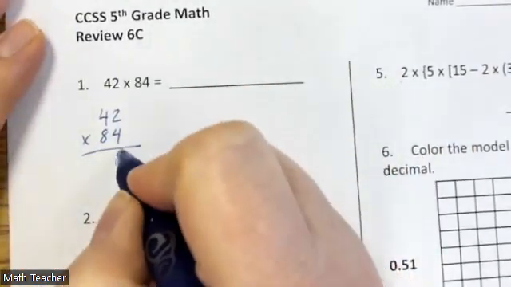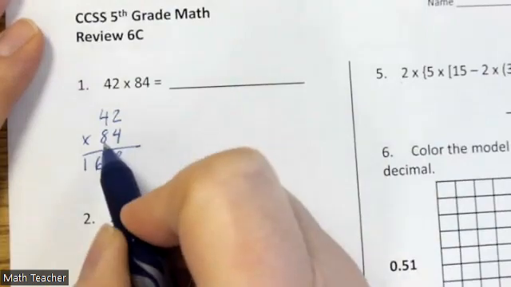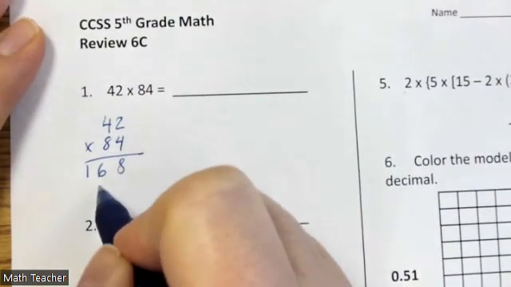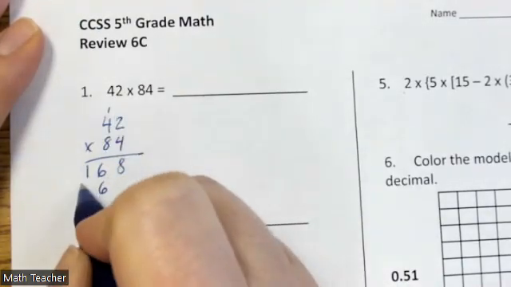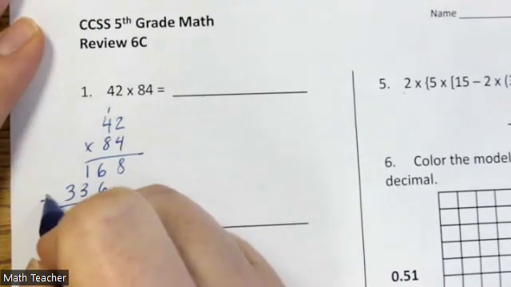4 times 2 is 8. 4 times 4 is 16. Moving over to the 8. 8 times 2 is 16. Write the 6, carry the 1. 8 times 4 is 32, plus the 1 we carried is 33.